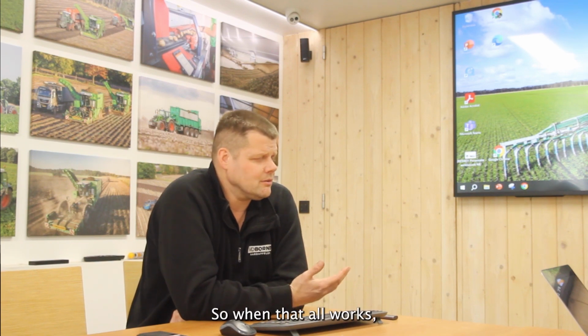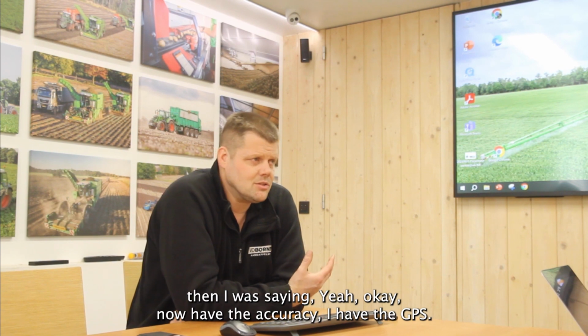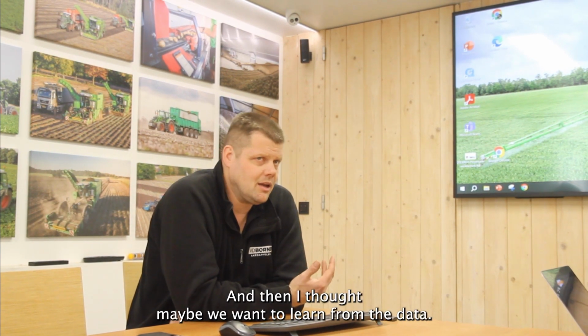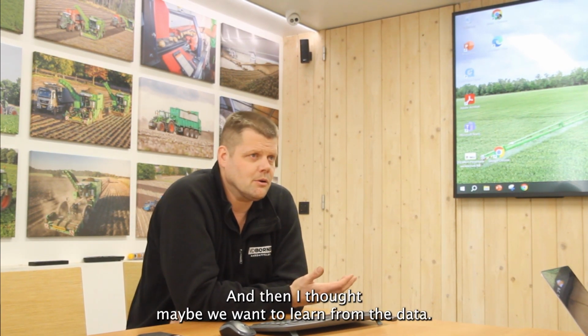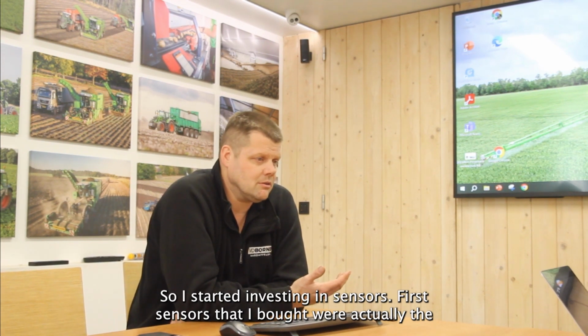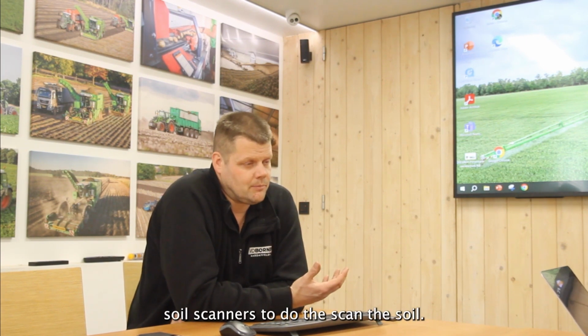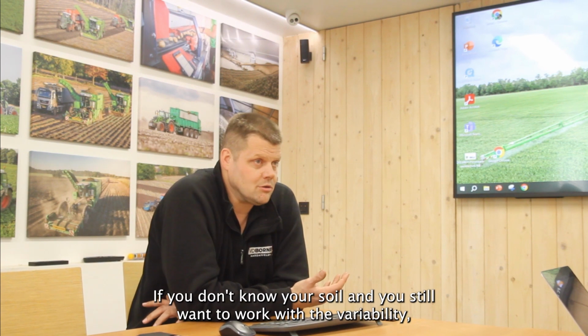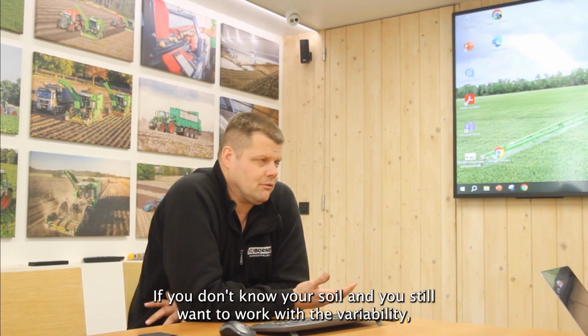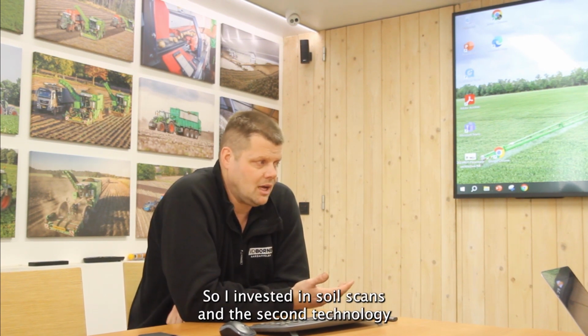So when that all worked, then I was saying, okay, now I have the accuracy, I have the GPS. Then I thought maybe we want to learn from the data, so I started investing in sensors. The first sensors that I bought were actually the soil scanners to scan the soil. If you don't know your soil and you still want to work with the variability, then you need a technology to scan the soil before you farm. So I invested in soil scanners.